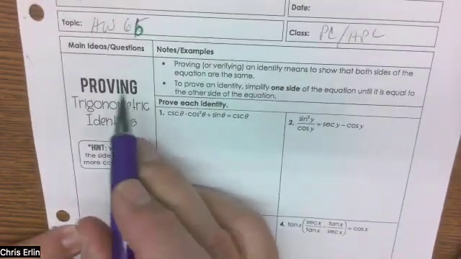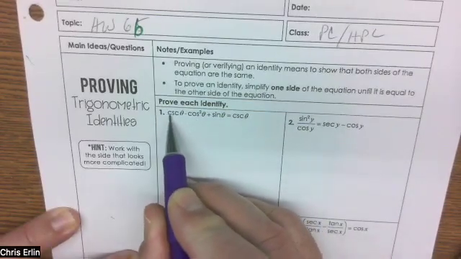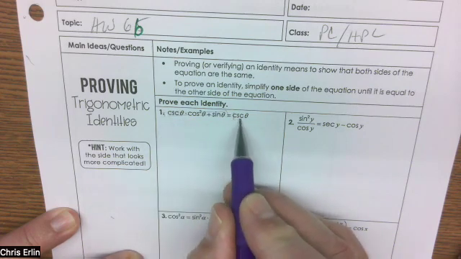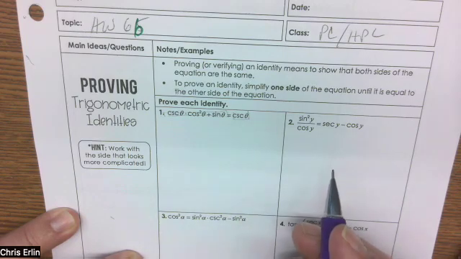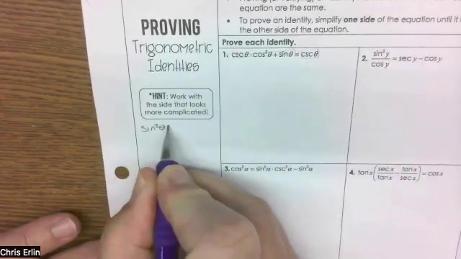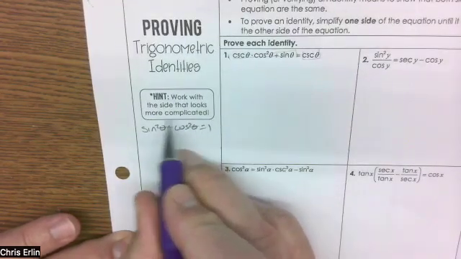We're in pre-calculus proving trigonometric identities. And what that means is we're looking at half of an equation and the other half of the equation, trying to make them stay the same, make them express the same thing. You remember some of our identities are things like the sine squared of theta plus the cosine squared of theta equals 1. In other words, the left side is always equal to the right side.